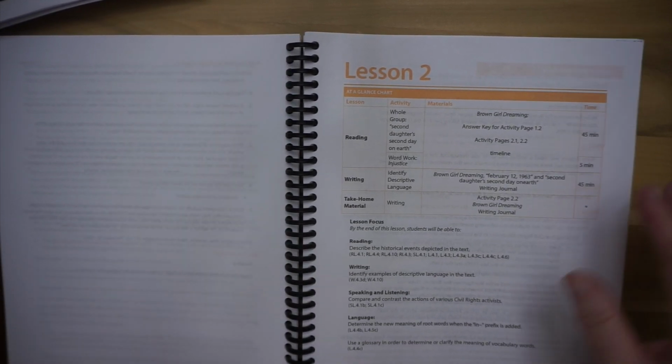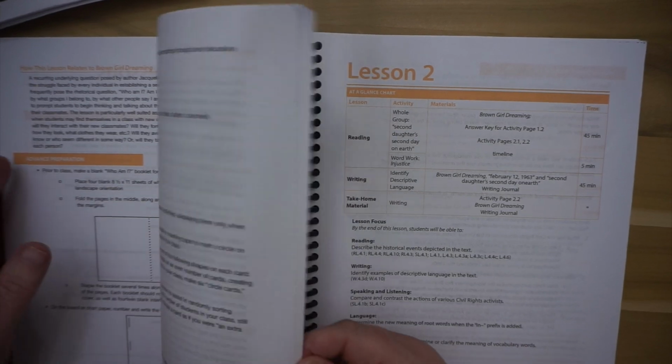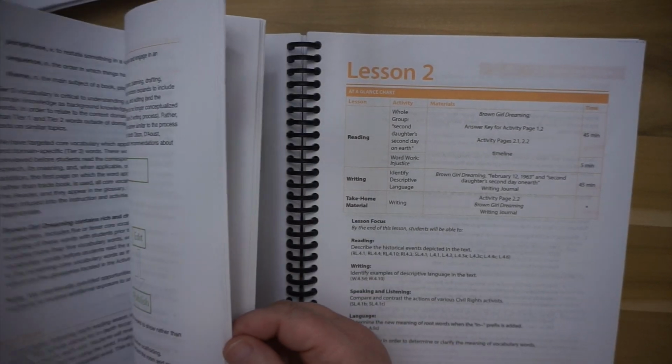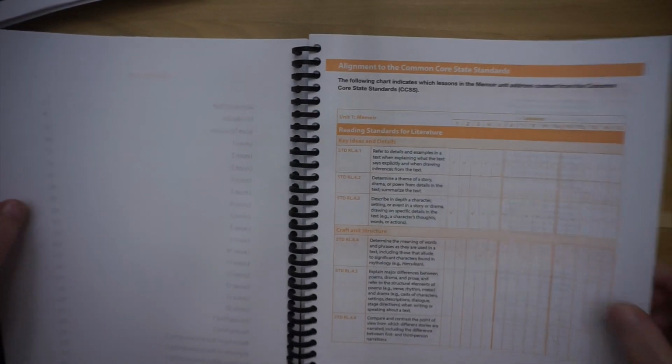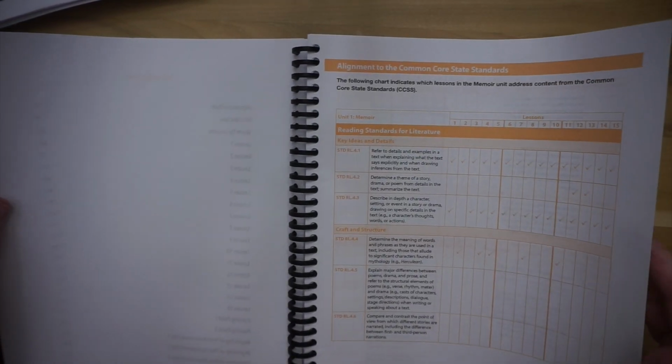I apologize. Anyway, I feel like the teacher's manuals are a little bit clunky. I don't feel like they're super easy to follow, but once you get used to it, I think it's fine.